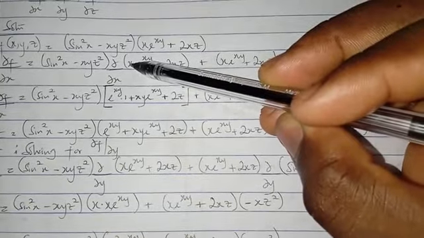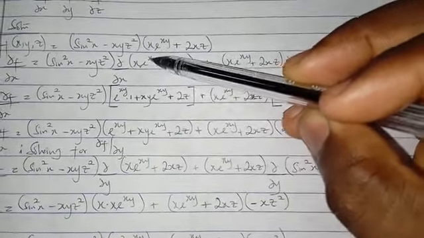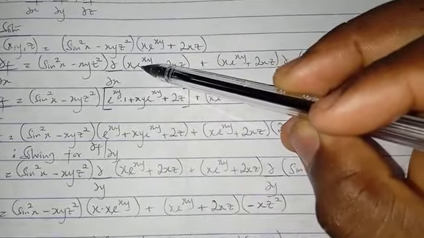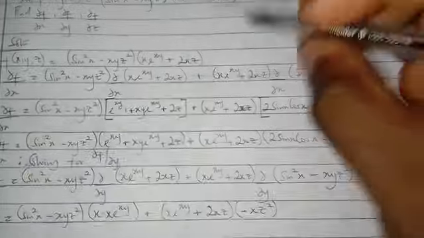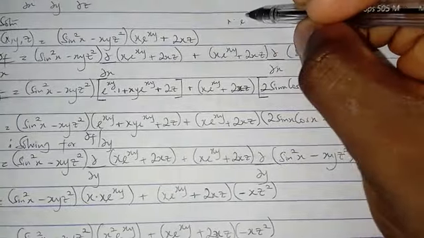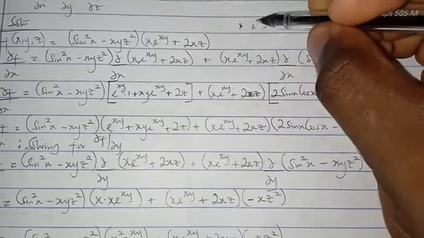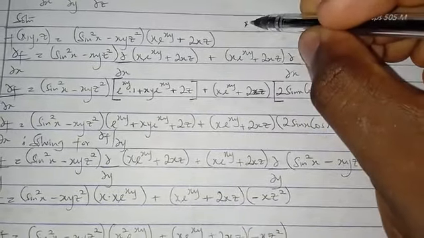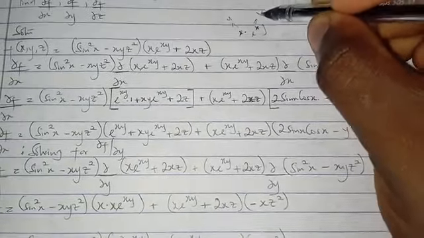You have an x here as an independent variable, then you have another x merged with a dependent variable. So you have x times exponential xy, this x and this x. That's the reason for the product rule. So this is going to be your u, this will be your v.